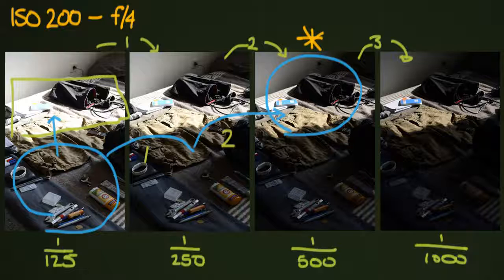A lot of times I often underexpose my images, and this will be the exposure that I will take for some reason. But this image that I starred is probably the more accurate image for what you would usually be doing in most situations. But this just is a great example of how stops of light work.